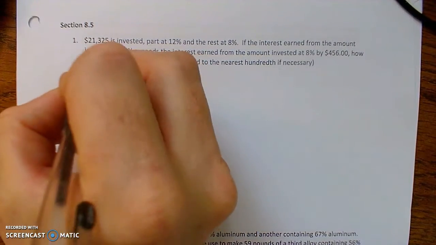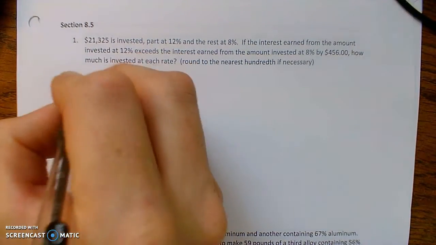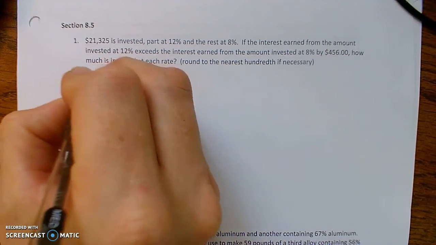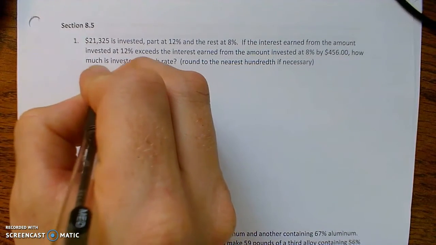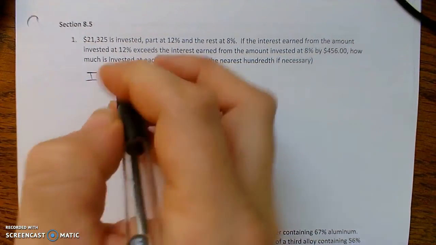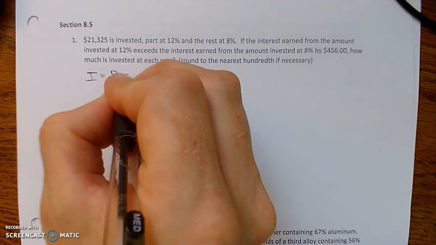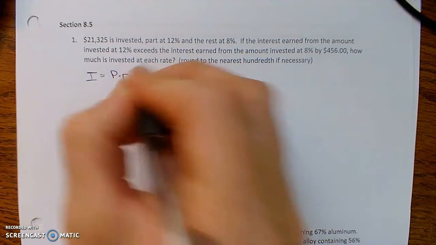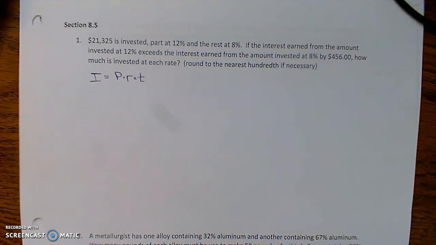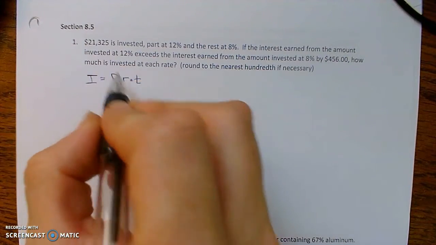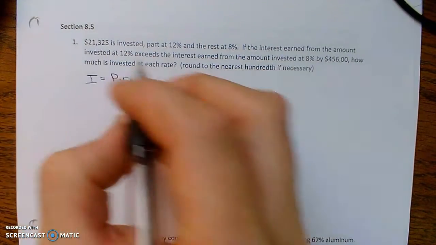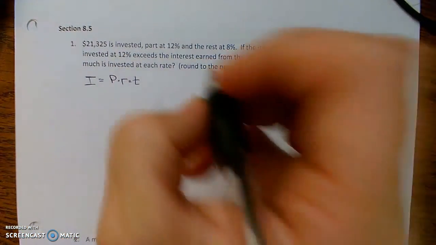So what I'd like to do is make sure that we're using the interest formula. The interest earned is equal to the principal, that's the amount that you invest, times the rate times the time. And in this case, we're talking about a 1 year amount of time. Okay, so you've got the $21,325 broken up into two parts.